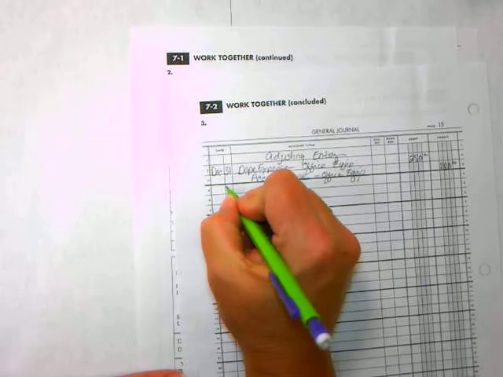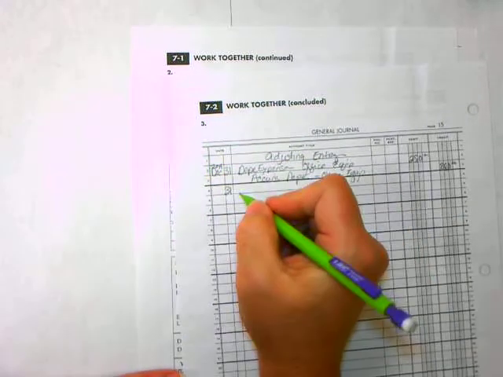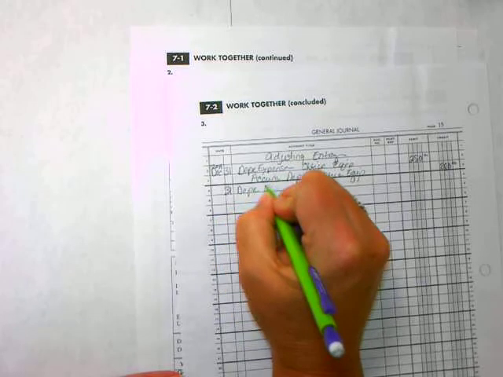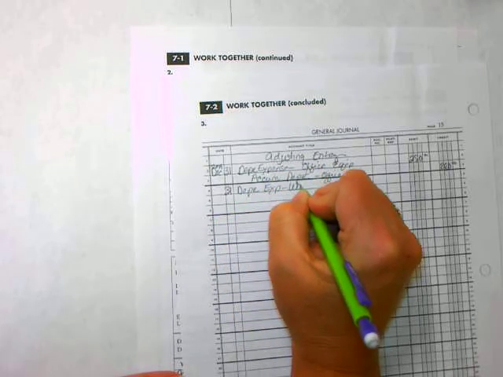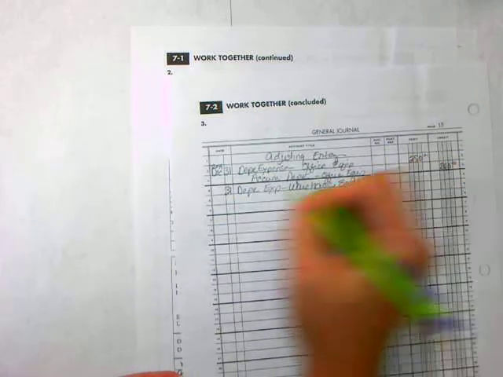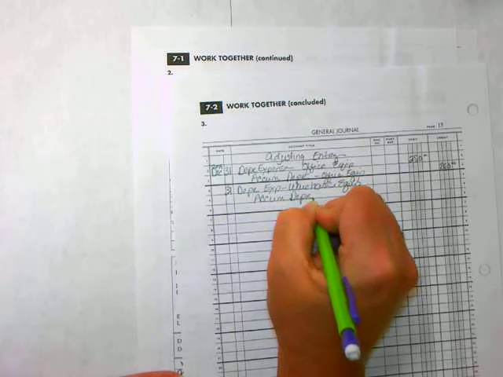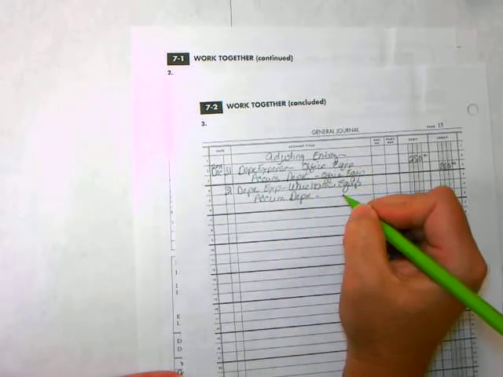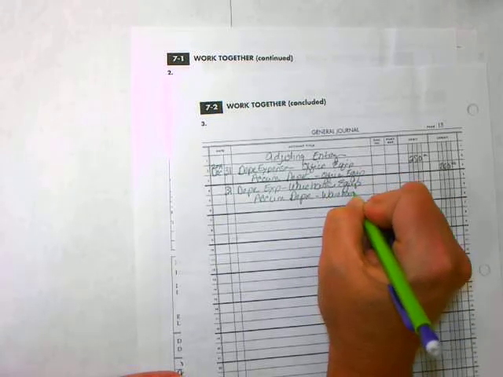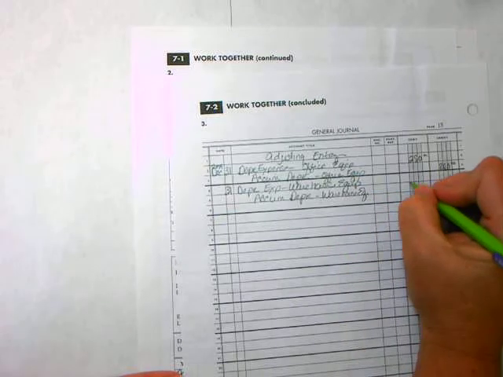On December 31st of 20x1, this is all 20x1, we do the depreciation expense for that warehouse equipment. Okay, and the accumulated depreciation for warehouse equipment for 240.